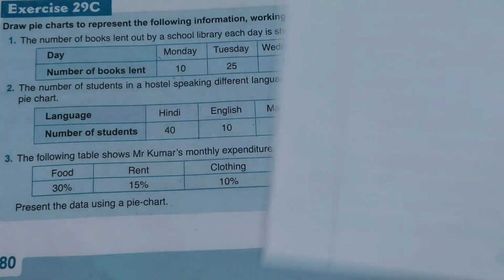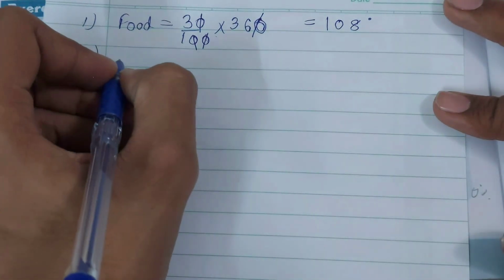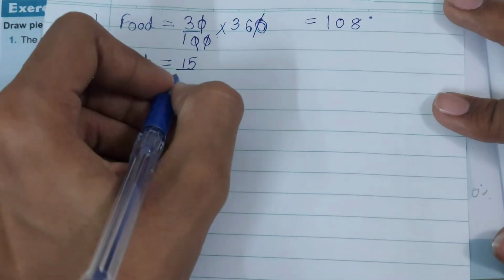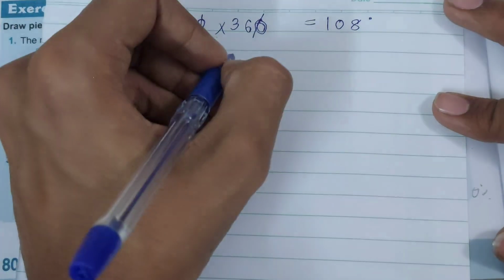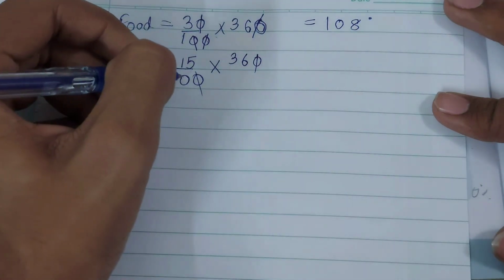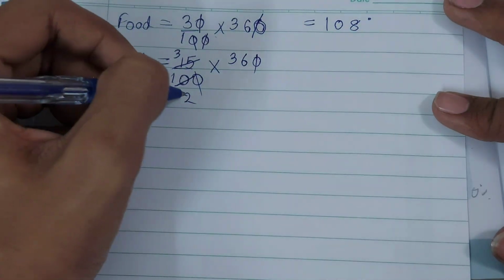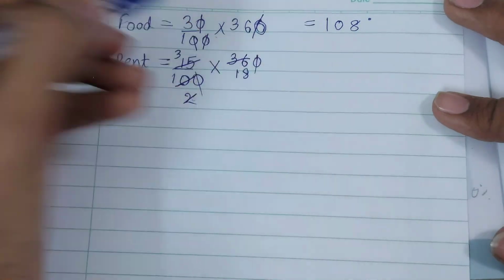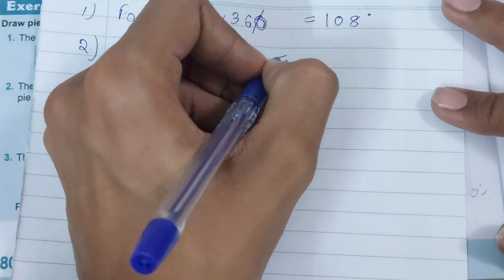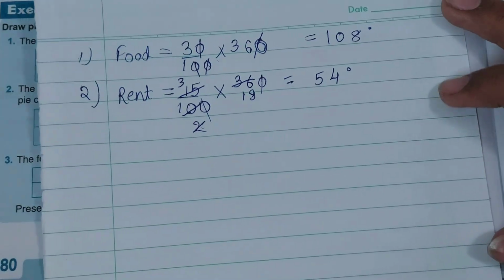Okay, then he has rent, that is 15%. Clear? So on rent he has spent 15%, that means 15 upon 100 into 360. So now if I see, I can cancel this and I can cancel this one. 10 and 15 will cancel each other. This will go 3 times by 5, 10 will go 2 times by 5, right? 2 and 36 will also cancel each other. 36 goes 18 times by 5, so 3 into 18, right? And that will be how much? That will be 54 degrees. So for rent, 54 degrees.